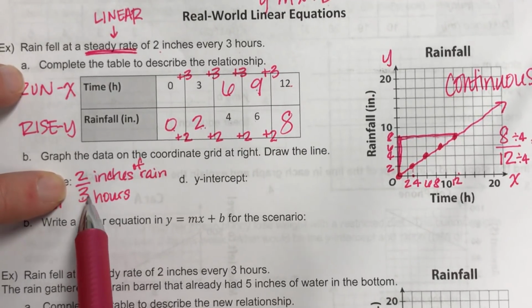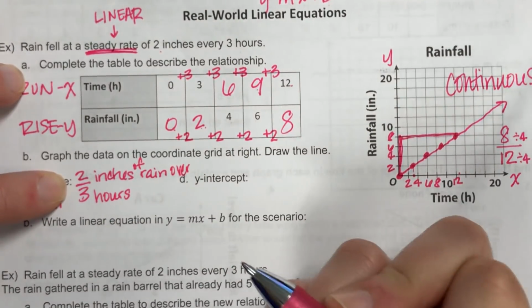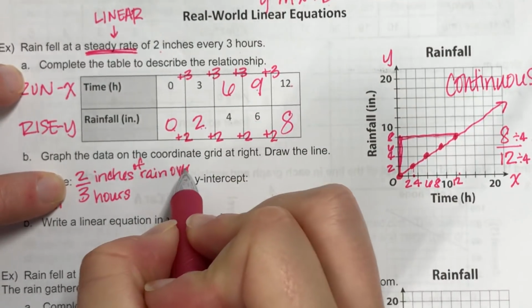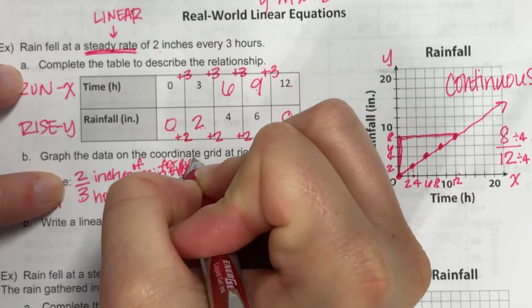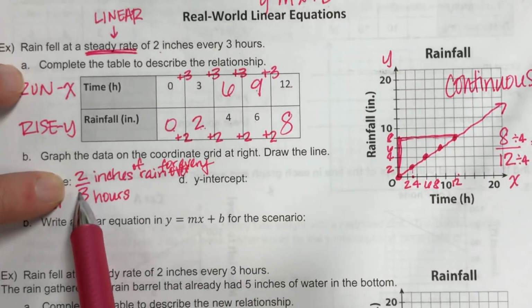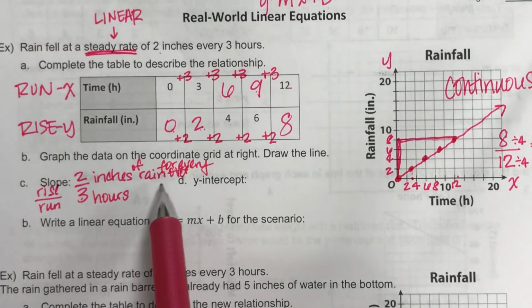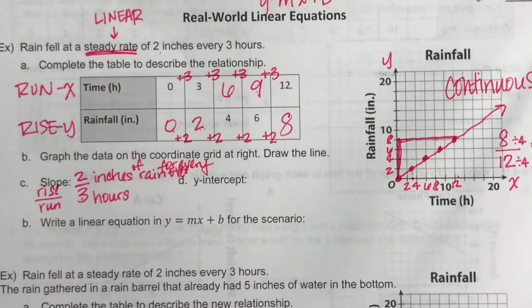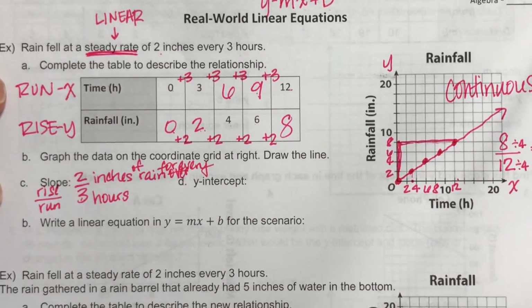On top of doesn't really make sense, but if you say over 3 hours, that kind of makes sense. What I like even better than over is for every 3 hours. That's what a fraction really means, like 2 for every 3 or 2 per 3. Okay, so 2 inches of rain for every 3 hours. Well, that makes sense. It's basically exactly what I have up here. 2 inches of rain every 3 hours.